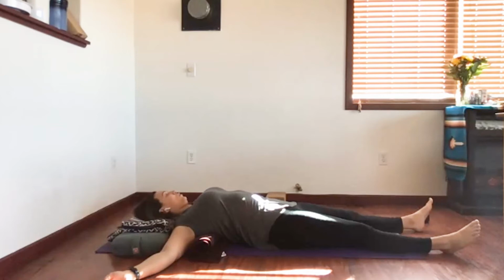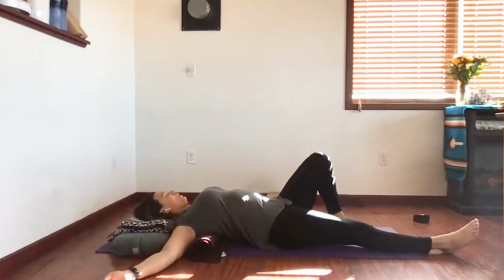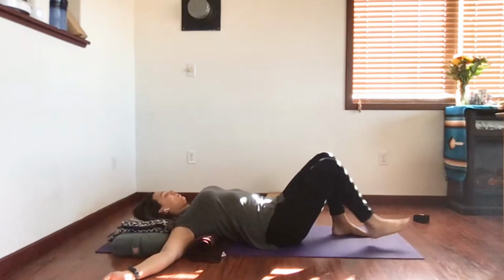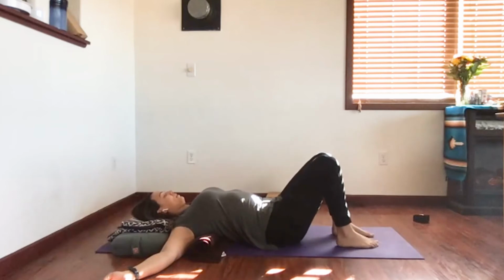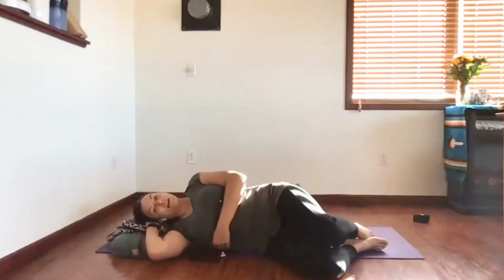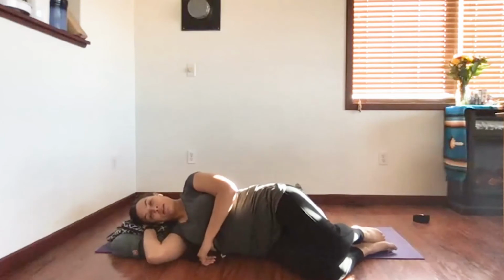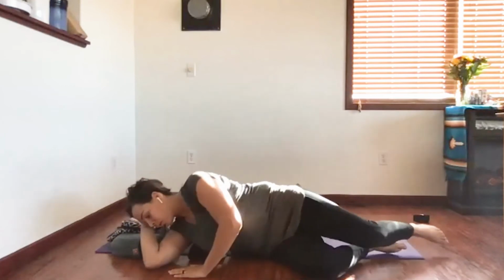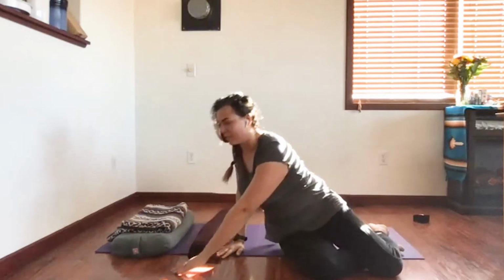And then we'll move slowly to come out, starting to bend the knees with the feet flat on the floor. You can bring your right hand underneath your head, roll to your right side with your head supported, and then turn towards the floor to press yourself up to sit.